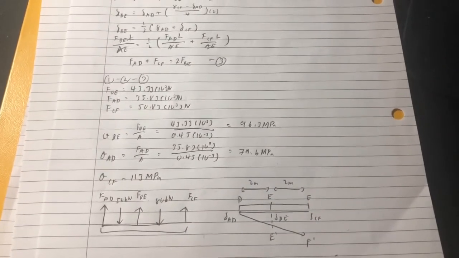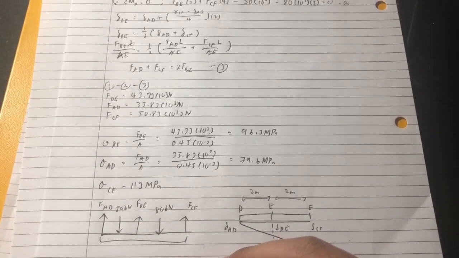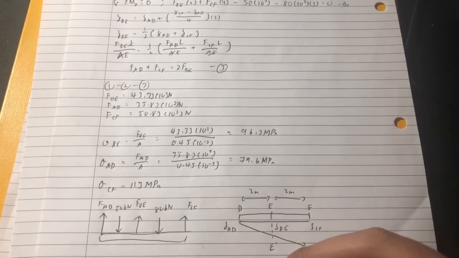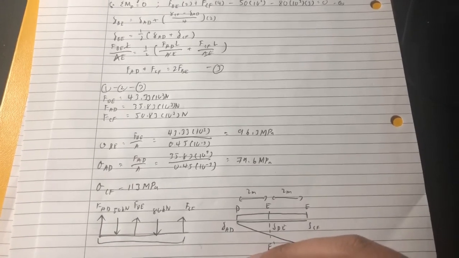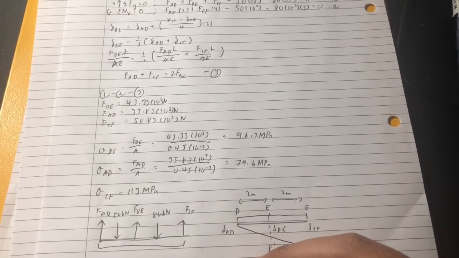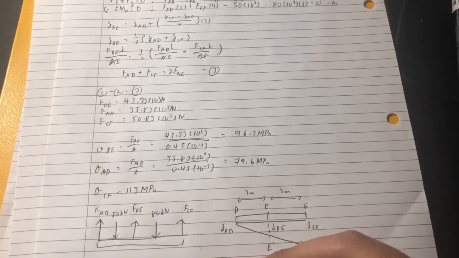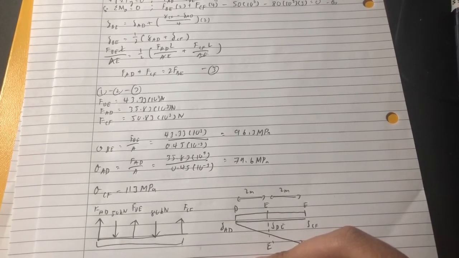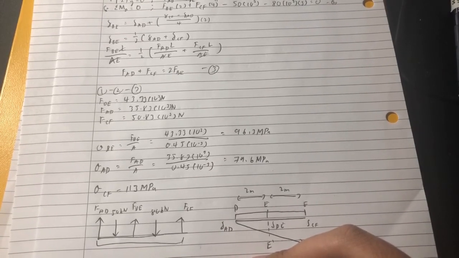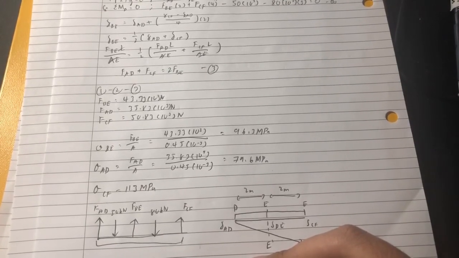So, apabila kita sudah kumpul 3 equation, iaitu equation 1, equation 2 dan equation 3, kita boleh selesaikan semua equation and then dapat menghasilkan jawapan berapa force of each member, which is in bar FBE is equal to 43.33 kilonewton, for FAD is 35.83 kilonewton, and FCF is equal to 50.83 kilonewton.